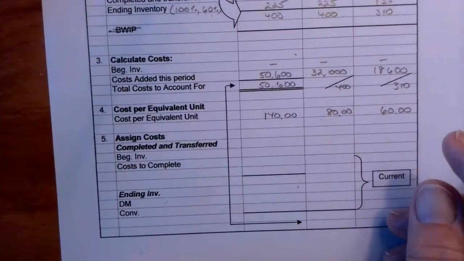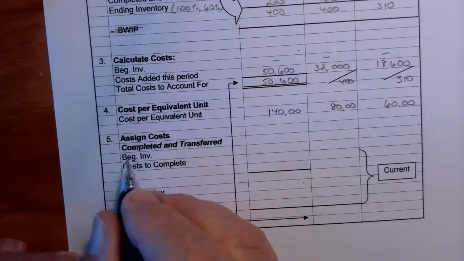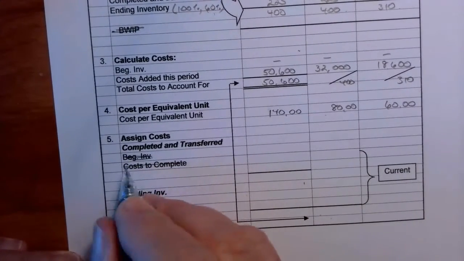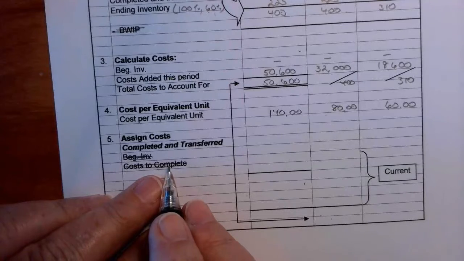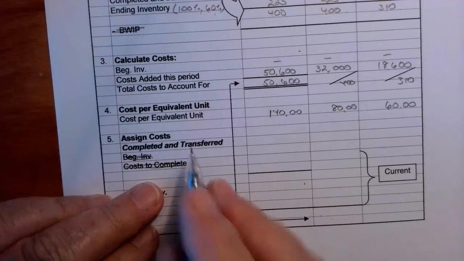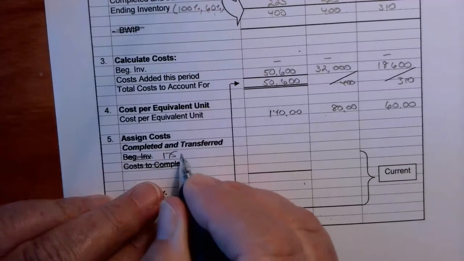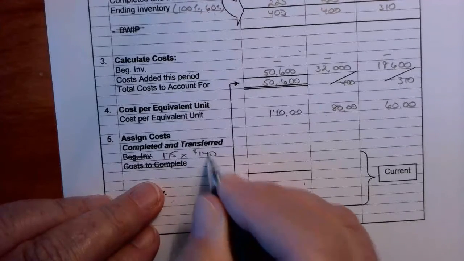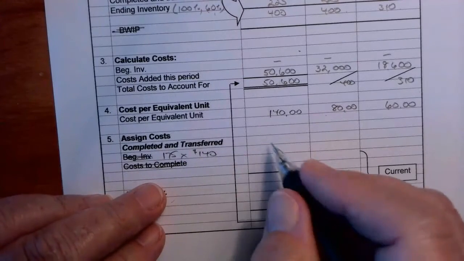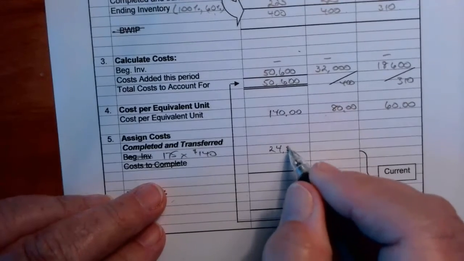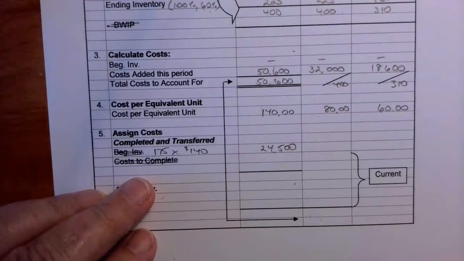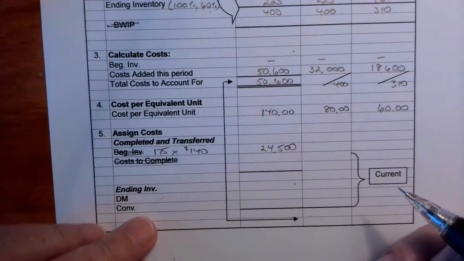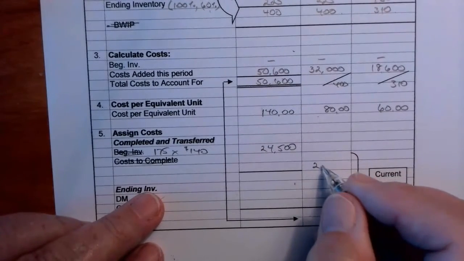First thing we can do is figure out what's been completed and transferred. This is really set up for FIFO too, which is, once it's in your head, it's in your head, but we won't start that way. So completed and transferred is 175 units times $140 each. What went out the door was inventory valued at $24,500. So that's what was completed, $24,500.